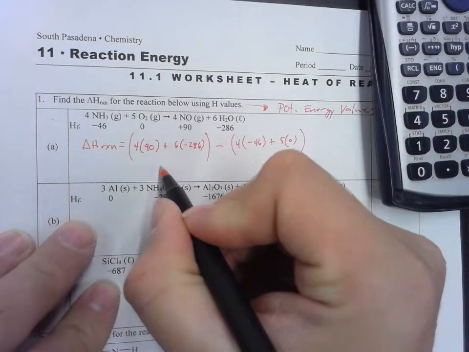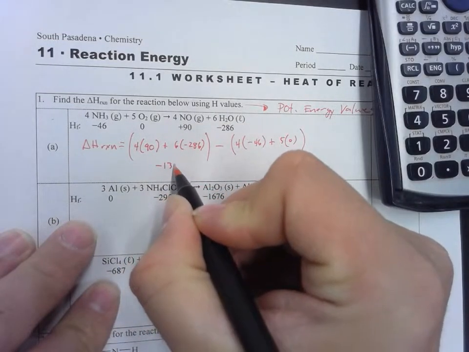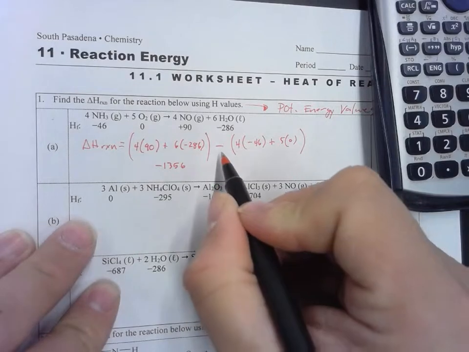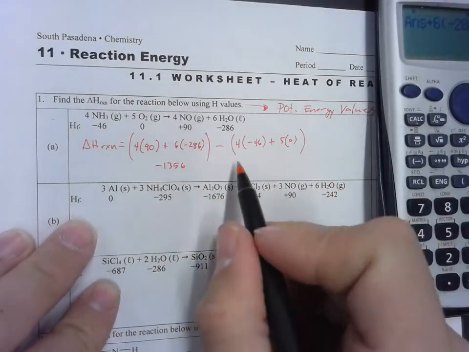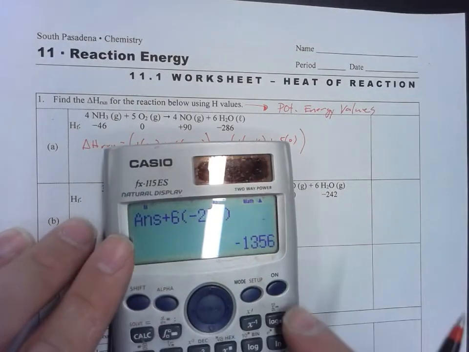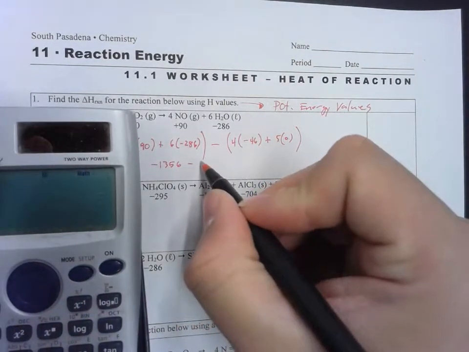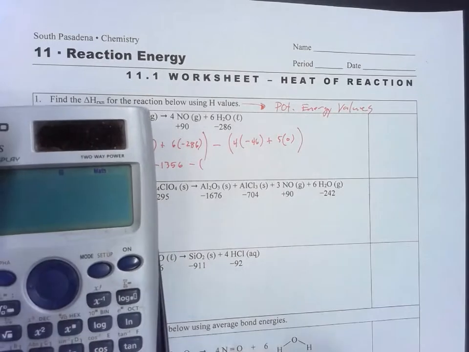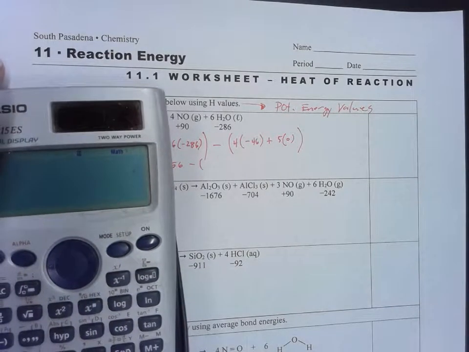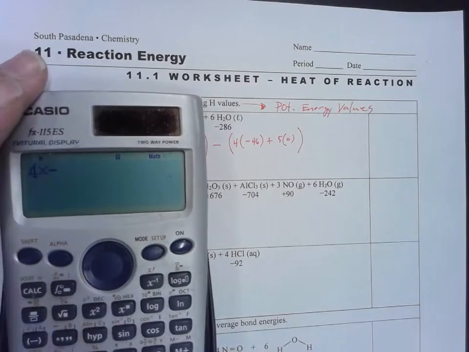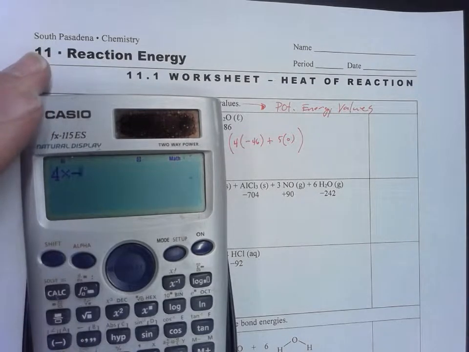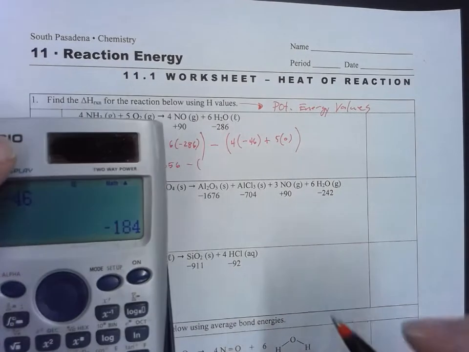So this is going to be negative 1356 minus 4 times negative 46, which is negative 184.